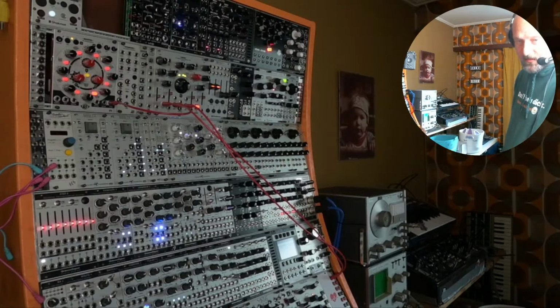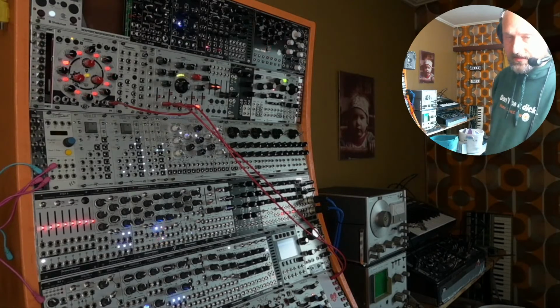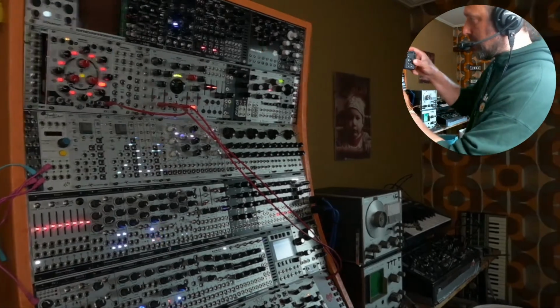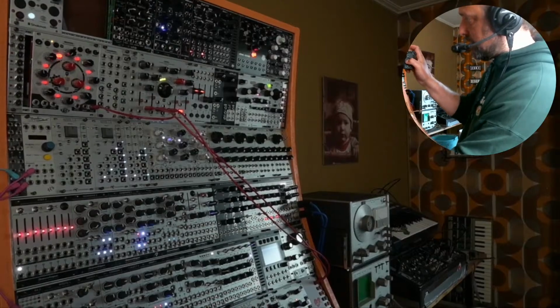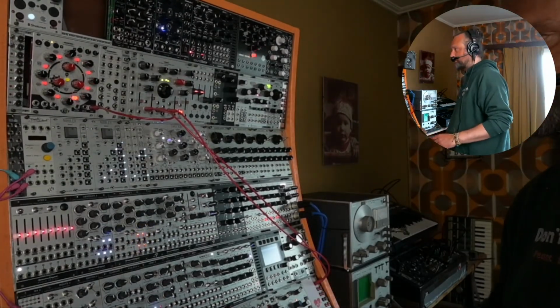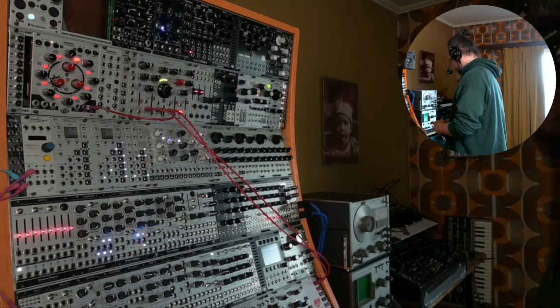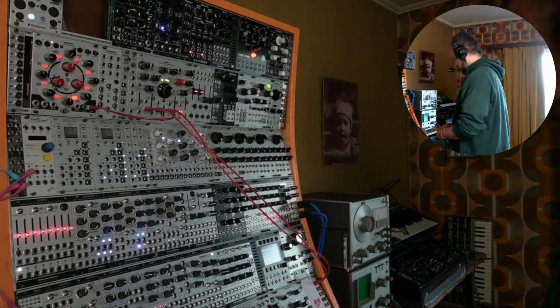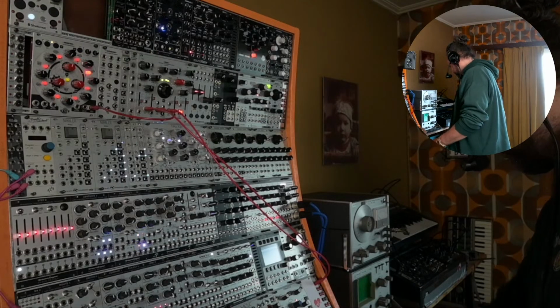Radio Block Tirana says, what's your use of Nibbler? Well, you should rewatch the last live I did, because I focused a lot on how I use Nibbler as a Benjolin or even as a Turing machine. But a lot of the times I just use it to create stepped voltages. Let's demonstrate that.